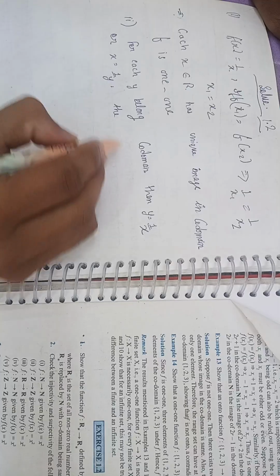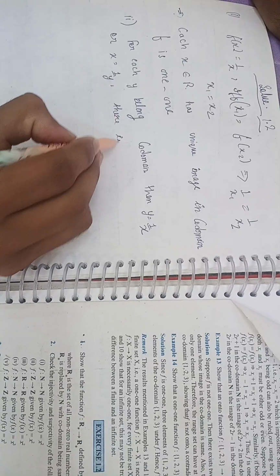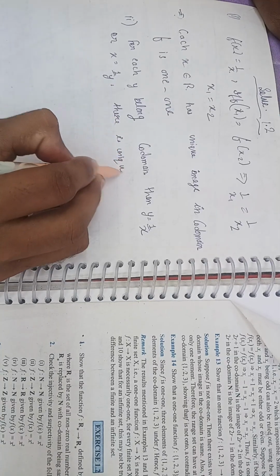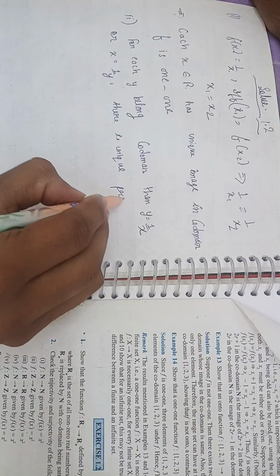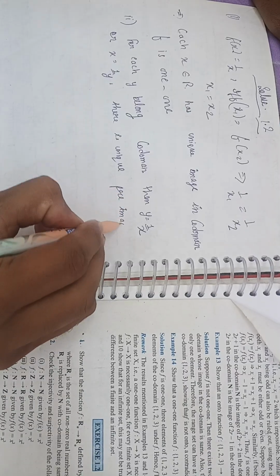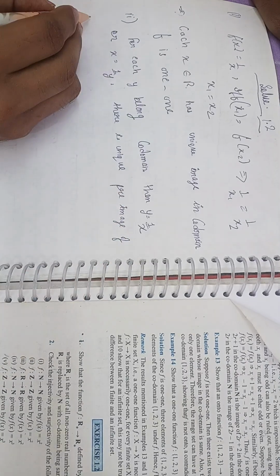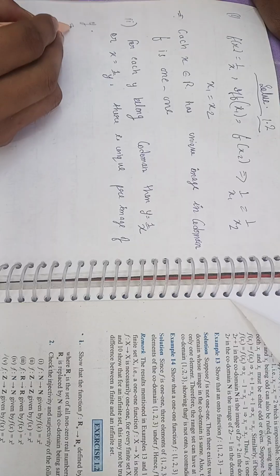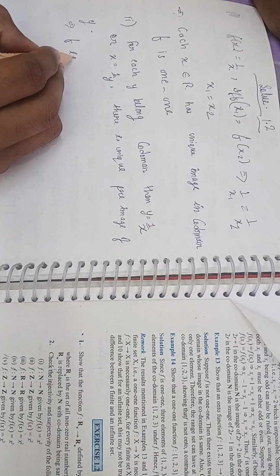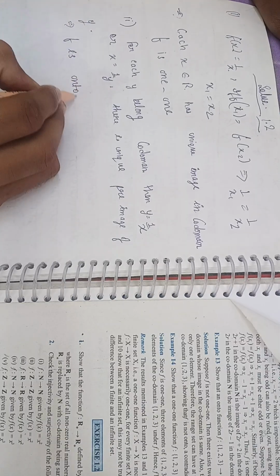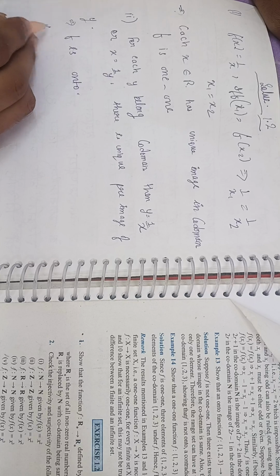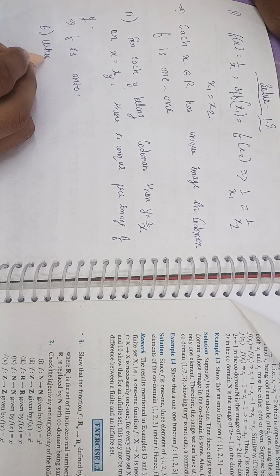There is a unique pre-image of y. Therefore f is onto.